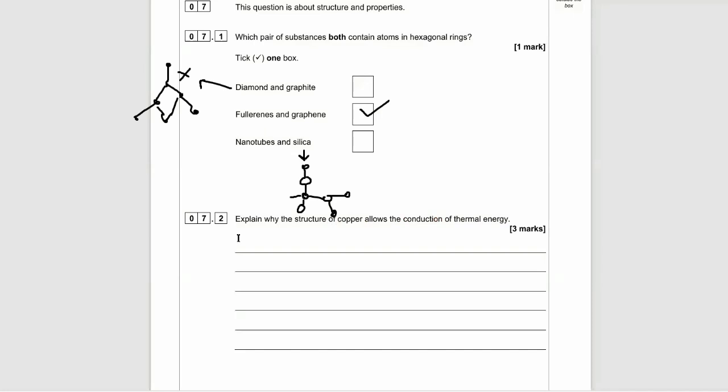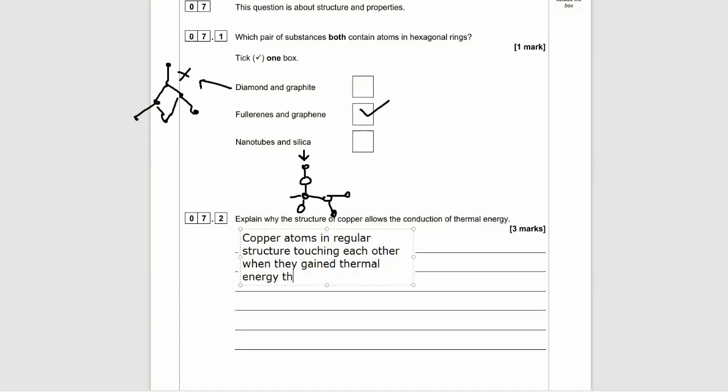Right, 7.2, explain the structure of copper atoms. Basically, depending on its structure, why does copper conduct heat? Well, the copper atoms are in a solid, so just describe a solid. The particles are close together, arranged in layers, in a regular structure.